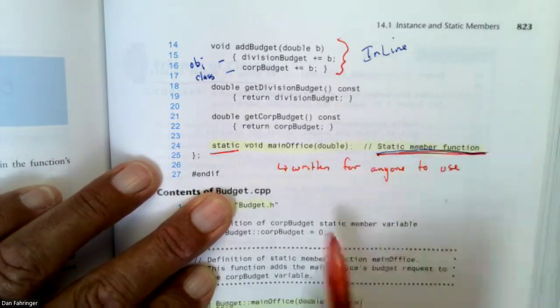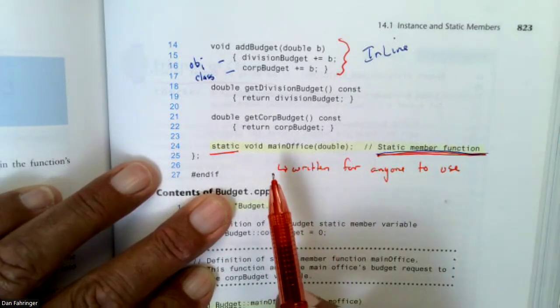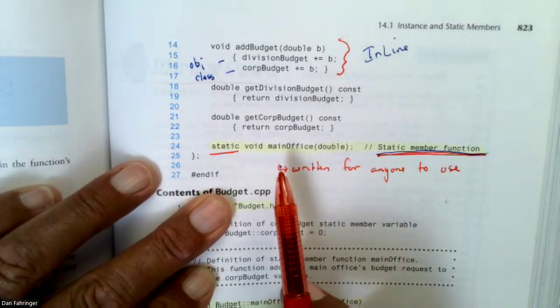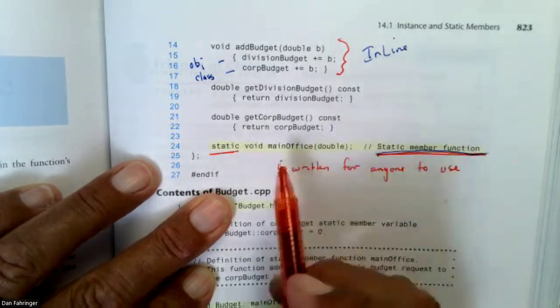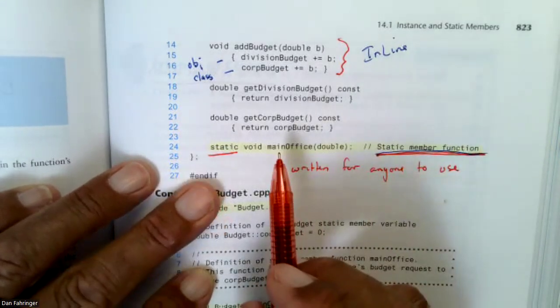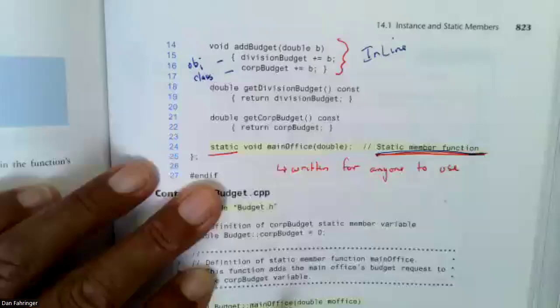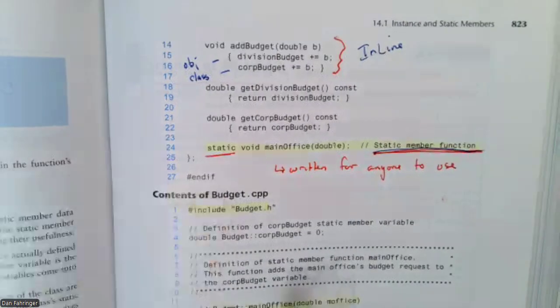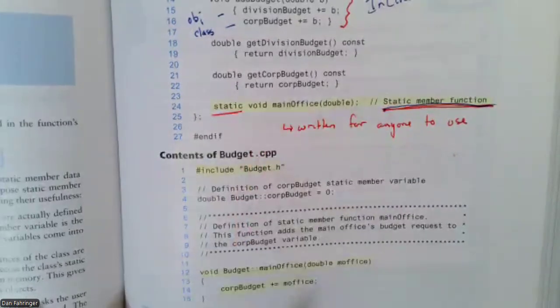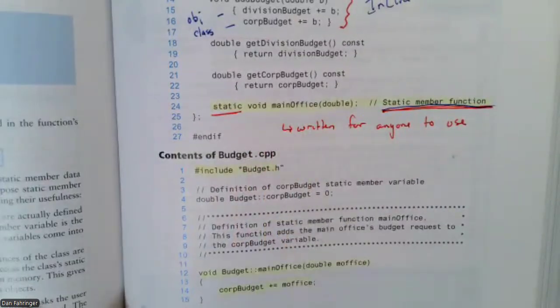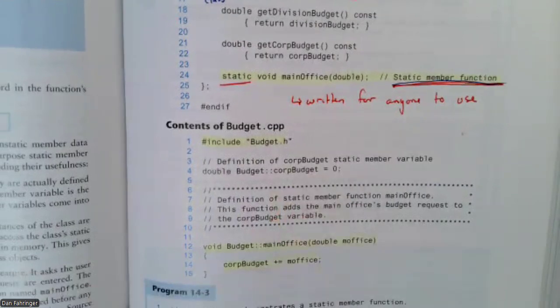And a perfect example of that is if we think back to our math class, Math.sqrt, square root, that was a method that was written so we didn't need an object to call it on. It was written in a way that we don't need an object to call main office.